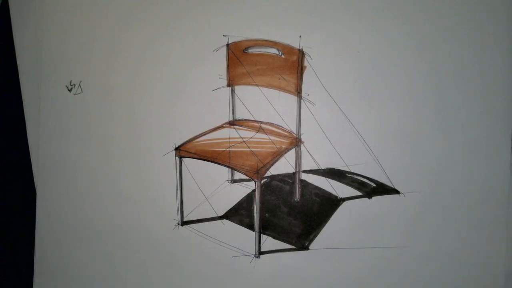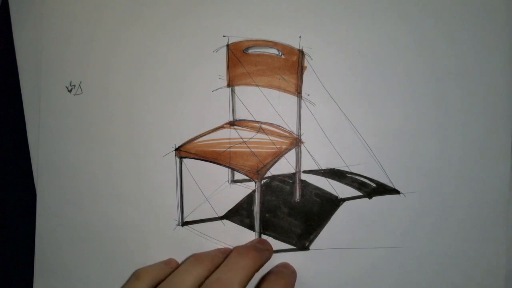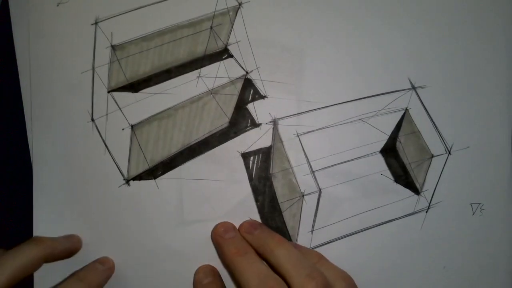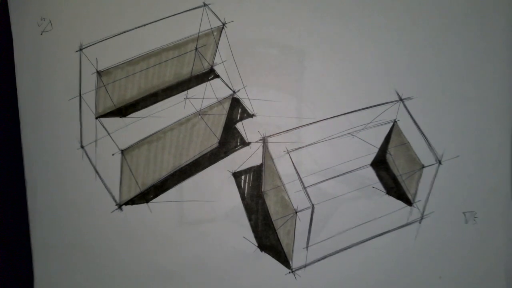There you go. That's how we can be applying some more complicated shadow construction principles and methods to more natural looking real life objects. But it all really starts with doing a lot of these examples with different prisms.